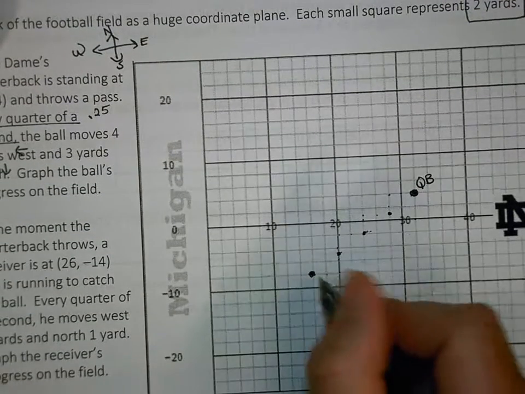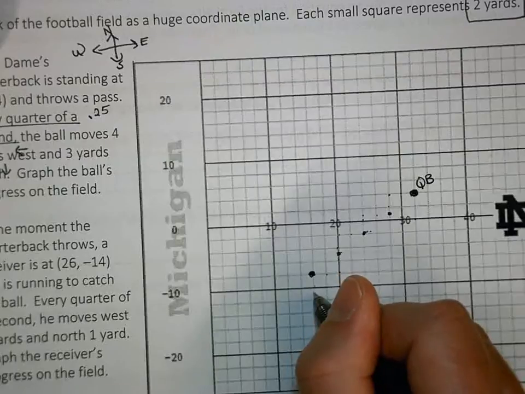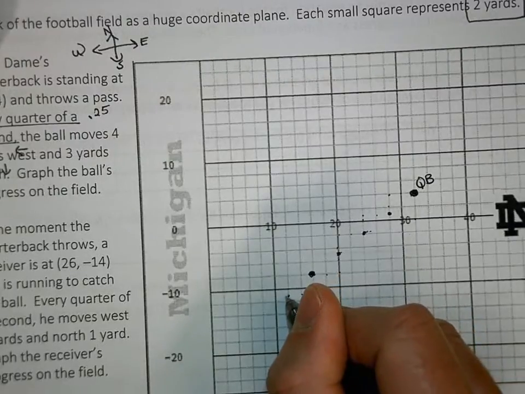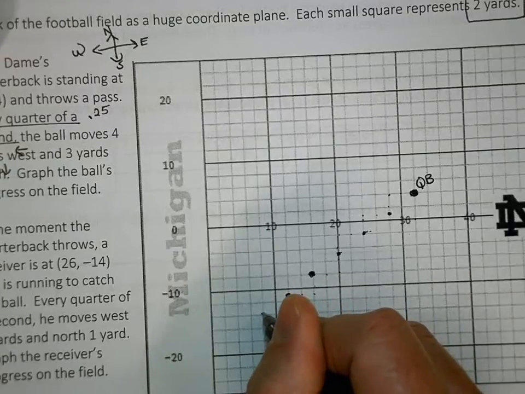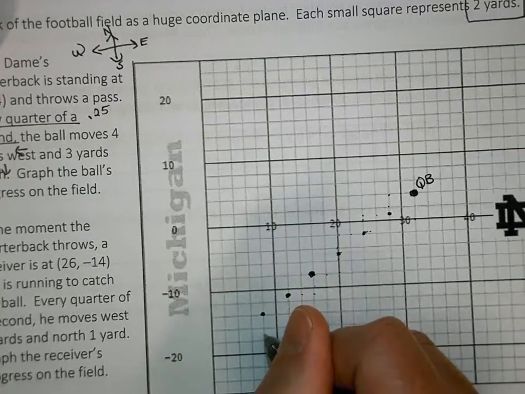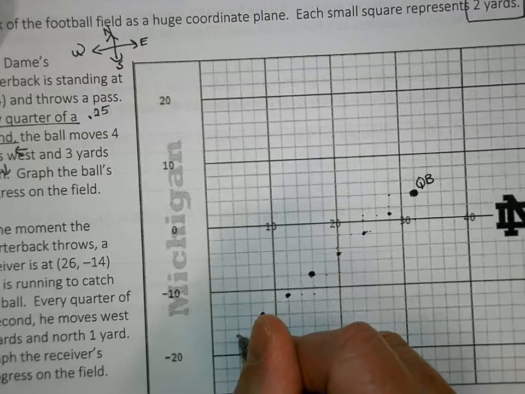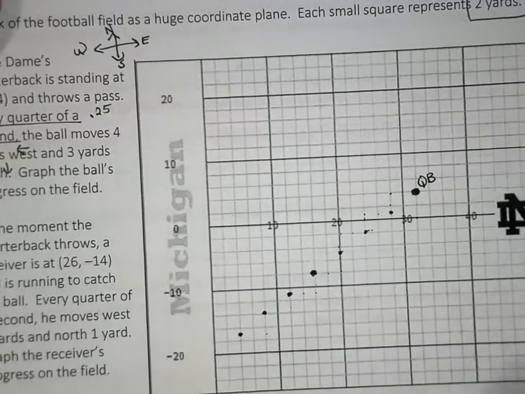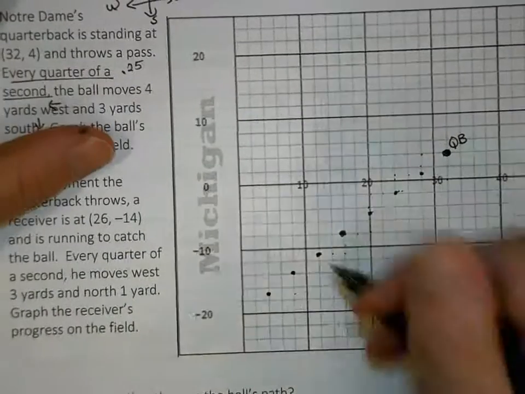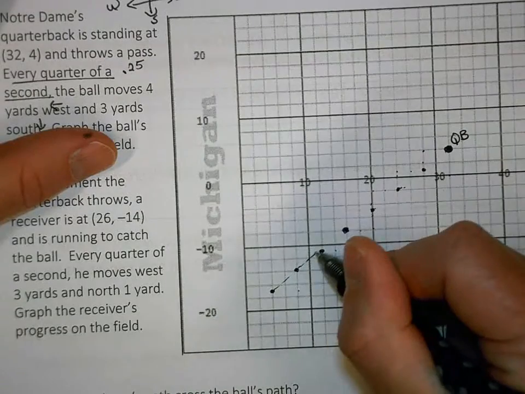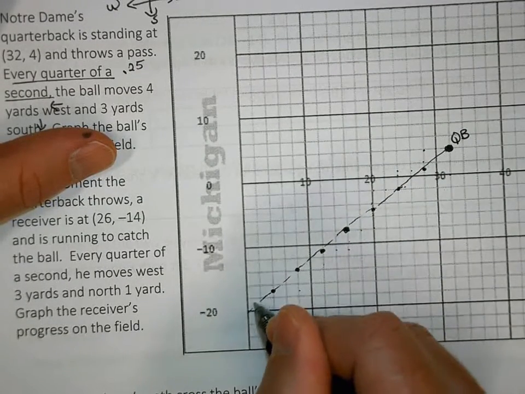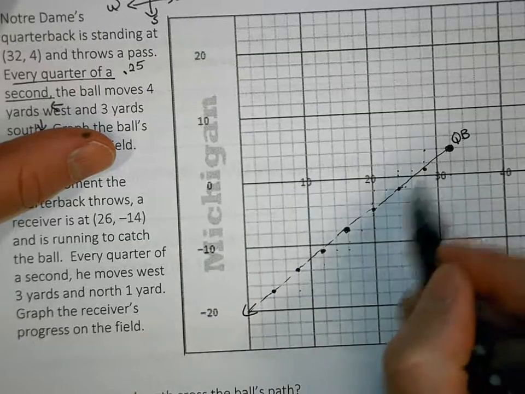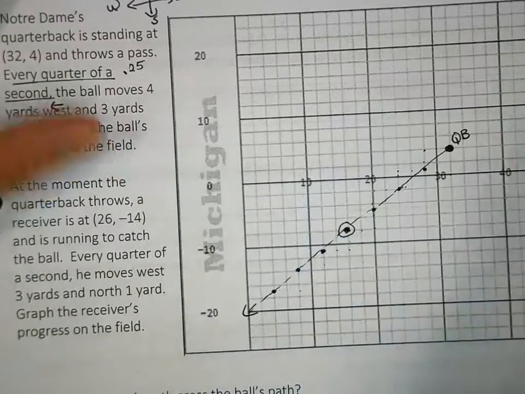Now I could continue it on. Down 3 over 2. Down 3 over 2. Down 3 over 2. And then I could just kind of sketch in a line here. That's the path of the ball. And I said that this was at 1 second.